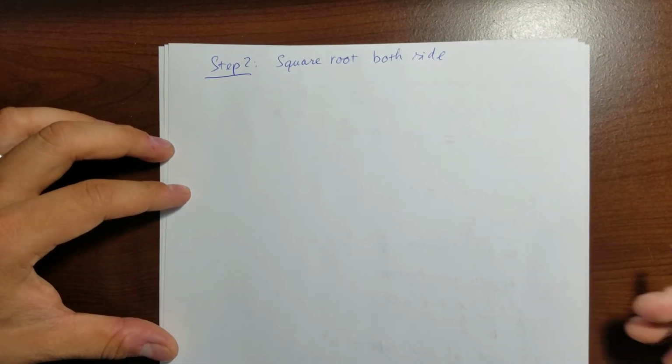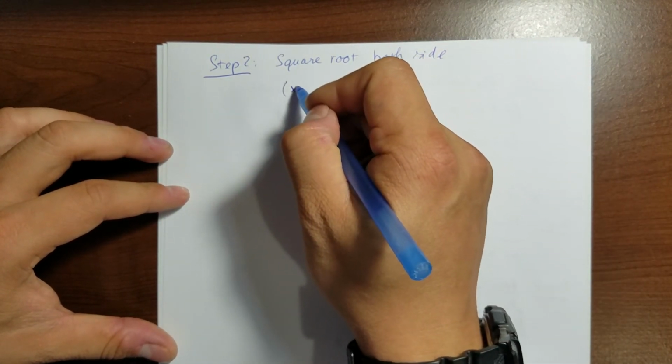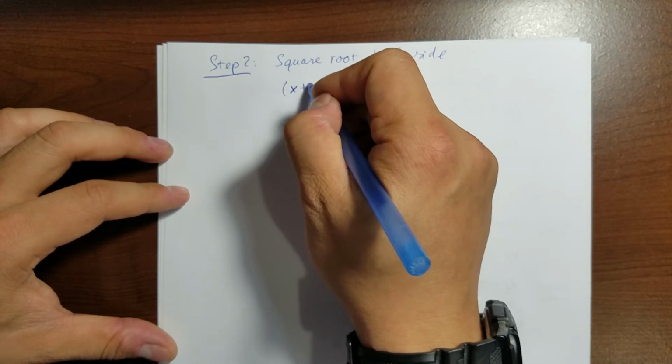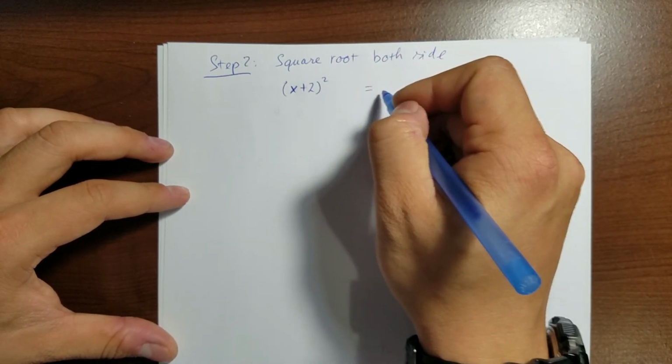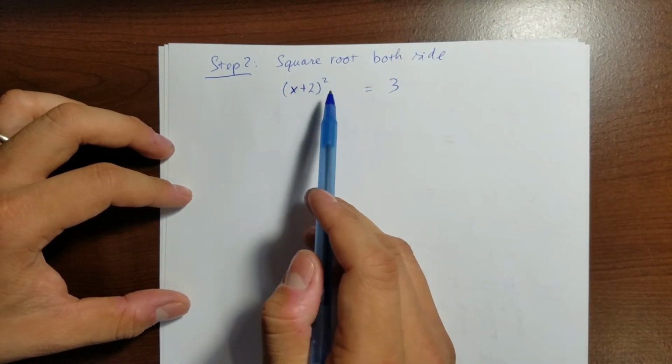The idea is if you square root a square, you basically cancel the second power.